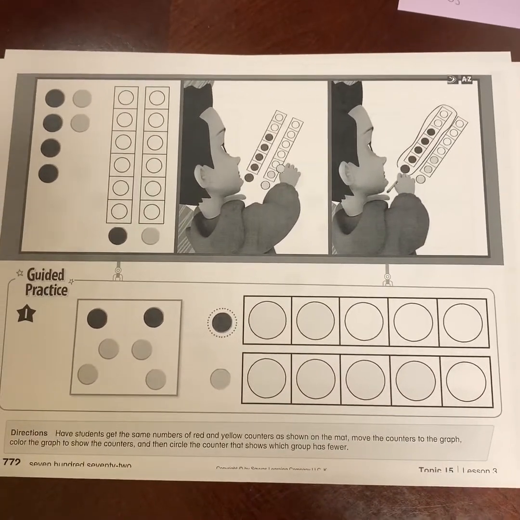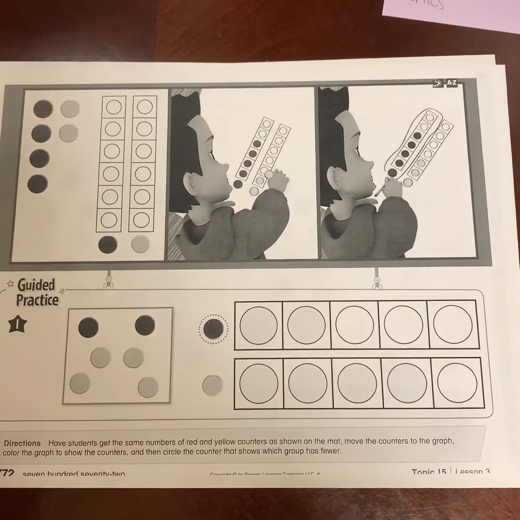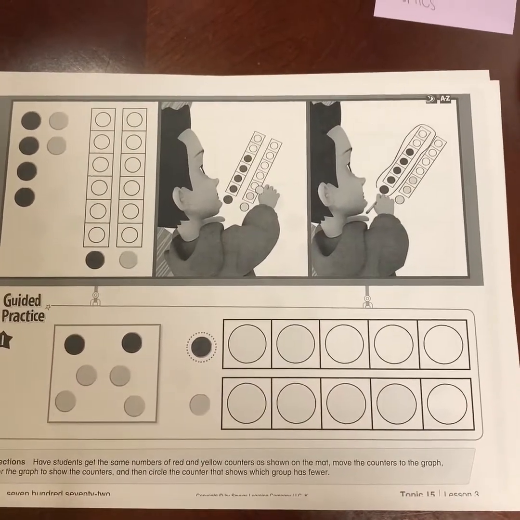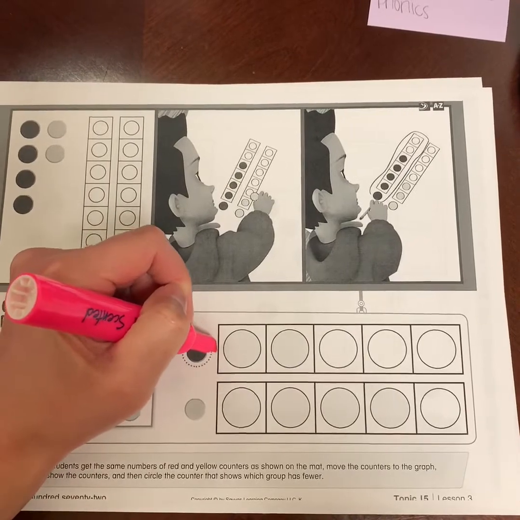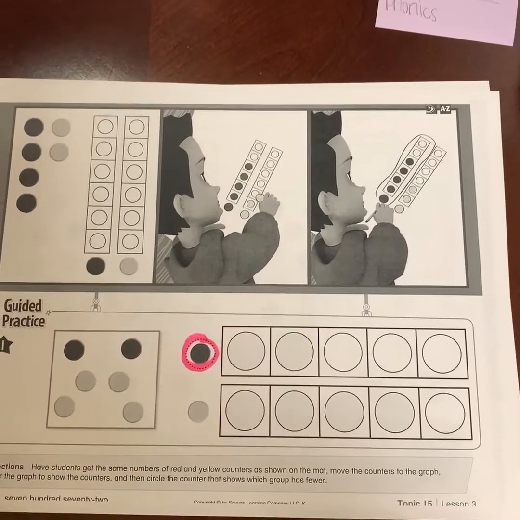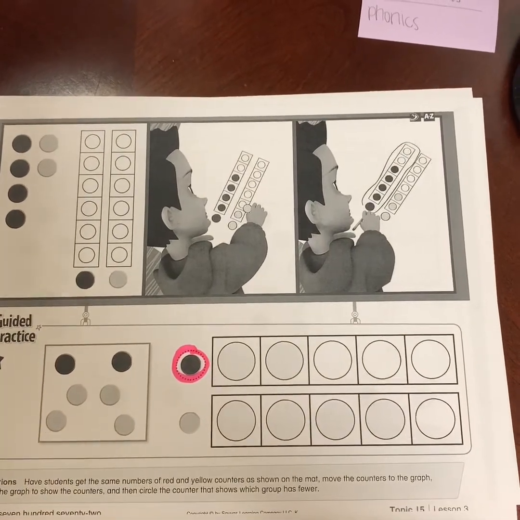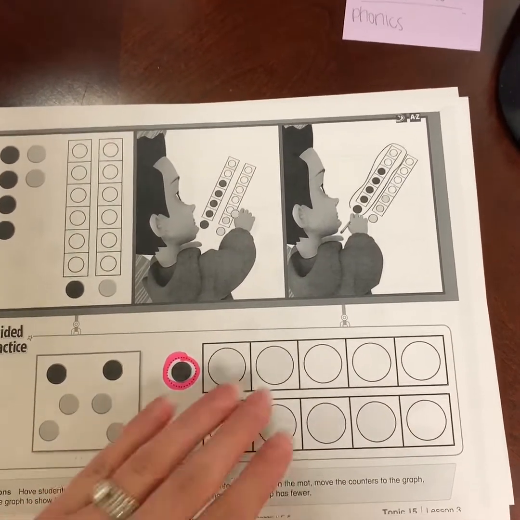So what they did was ask the question, which one is fewer? Is it the black or is it the gray? Very good. It is the black because remember, fewer means smaller. It's the less amount. It's the fewer of the group.